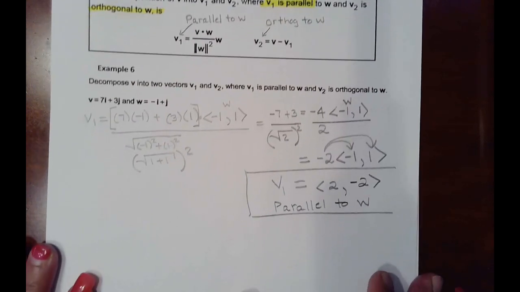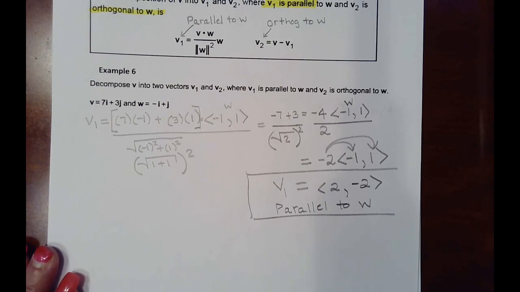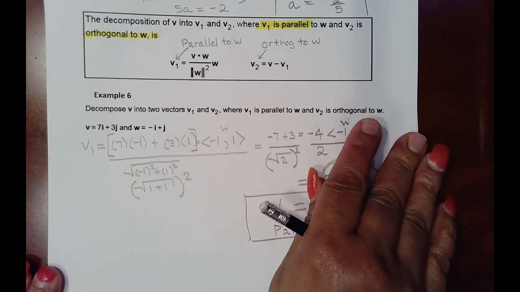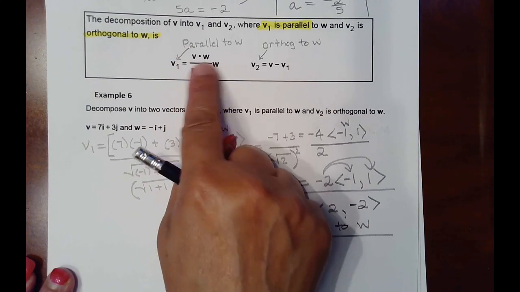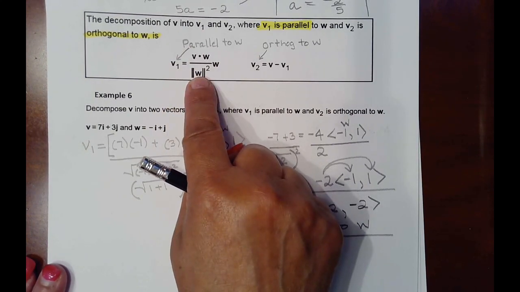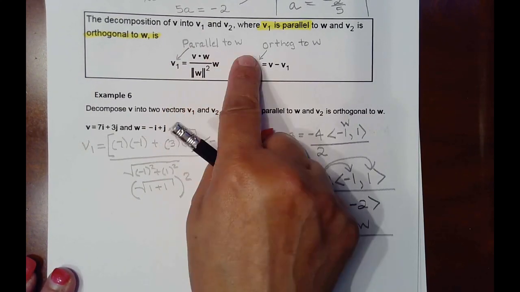Okay, we've also been asked to come up with a vector that is orthogonal to W. So when you want to come up with the vector that's orthogonal to W, then you use this formula. Okay, this one that has so much information in it, so many calculations, is the one that's parallel.